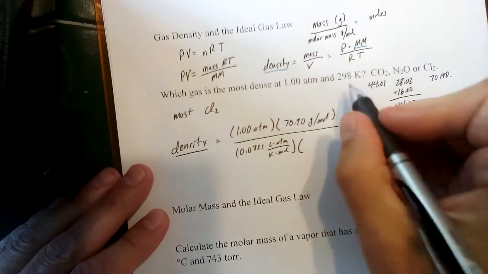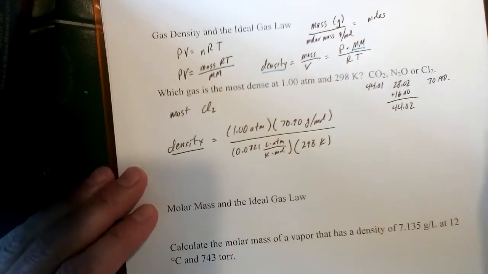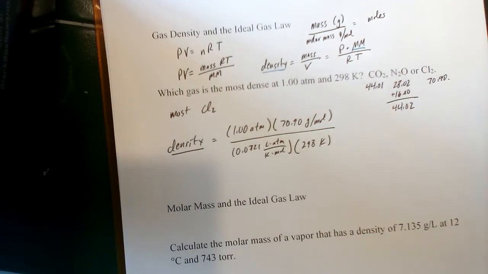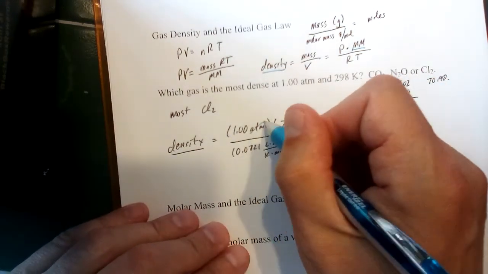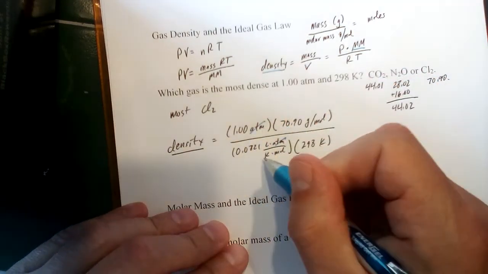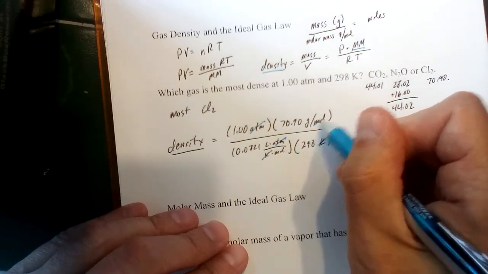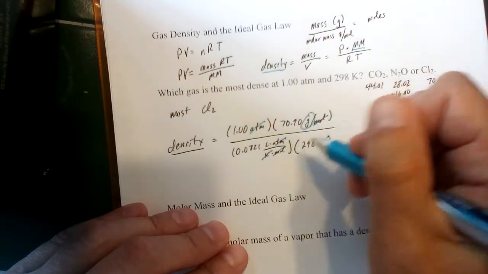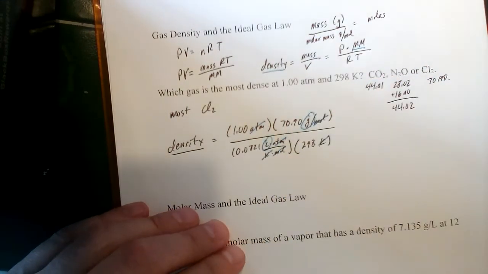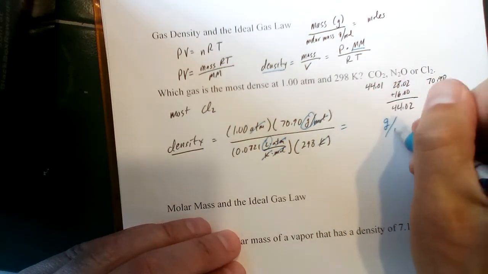And the temperature, it's already in Kelvin there in the information, 298 K. Now let's look at the units here because it does get a little complicated with stacked fractions. We have atmospheres there and there, that's going to cancel. Kelvin is there and there, that's going to cancel. And moles is there and there, that's also going to cancel. What we're left with is grams per liter. And that's a good set of units for density. It is mass per unit volume.